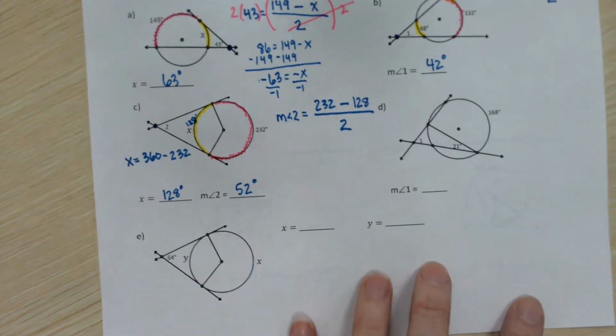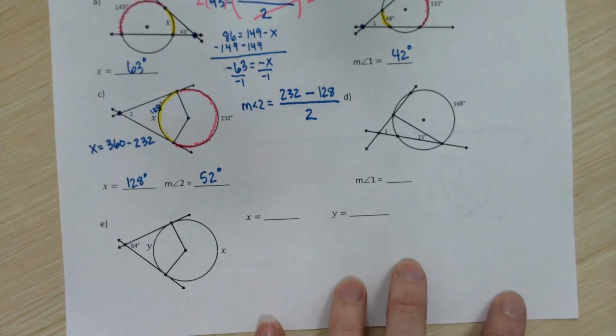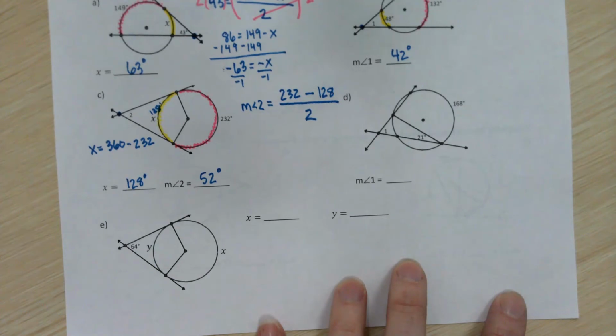Two more, and then I'm going to have you do some practice problems for the rest of class today, and we'll do the examples on the back when I'm back tomorrow.